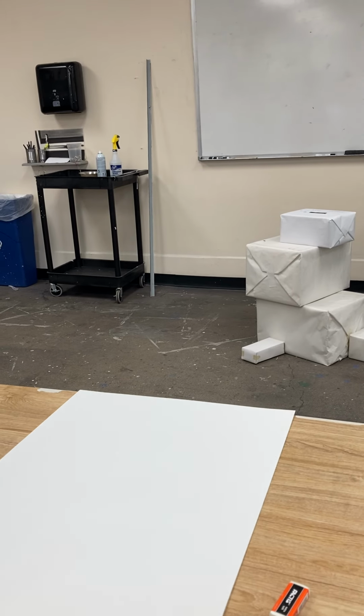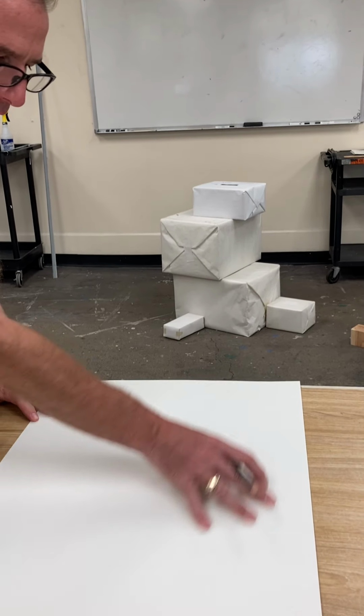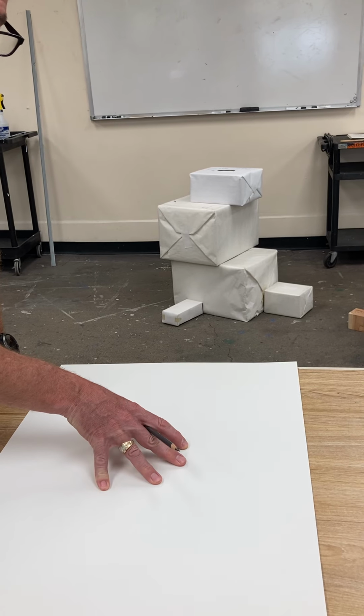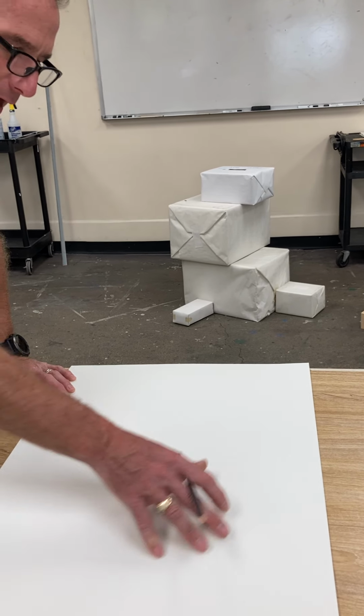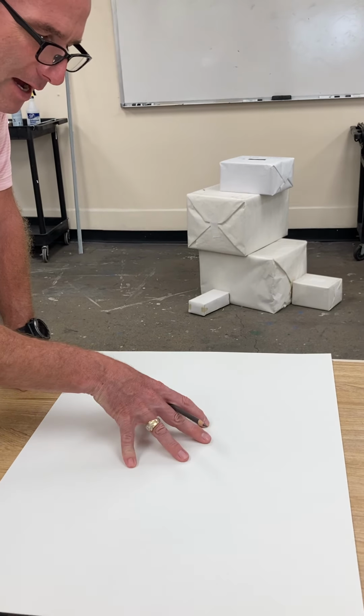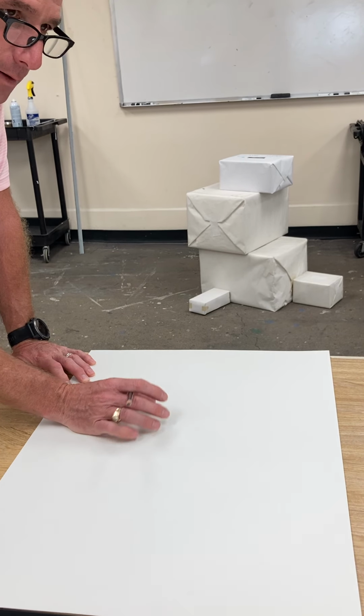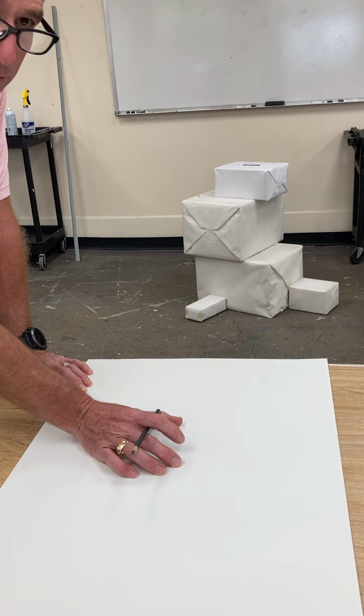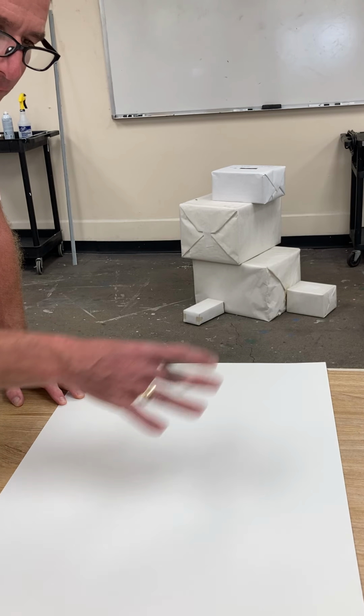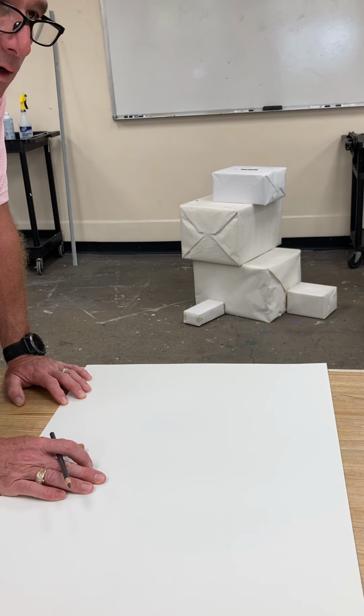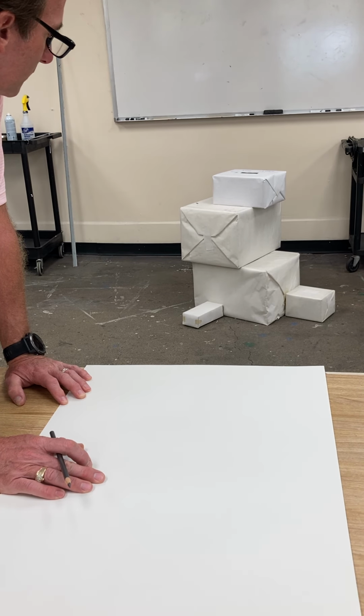Another thing that I want to do is visualize all of the boxes fitting on my paper. To do that, I just imagine the boxes on here, and then I'm going to make them a certain size so that they all fit. If they go off the page, that's okay too, actually, but we're going to try to get all the boxes on there as best we can.